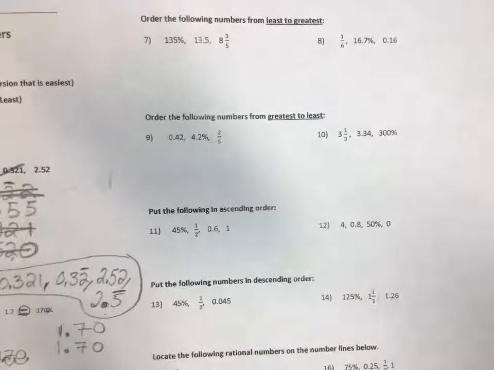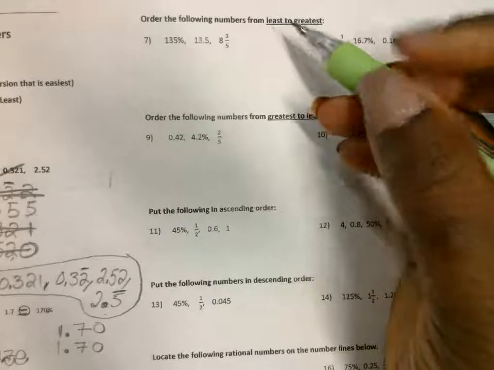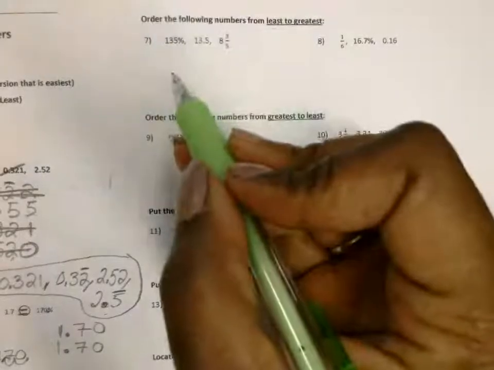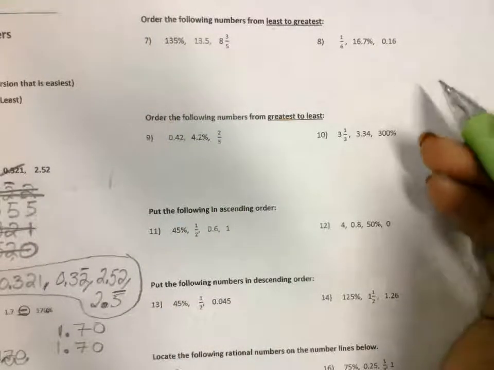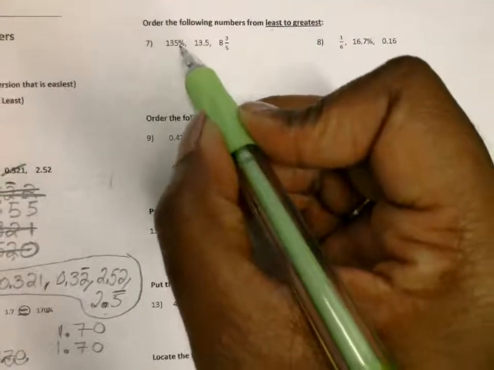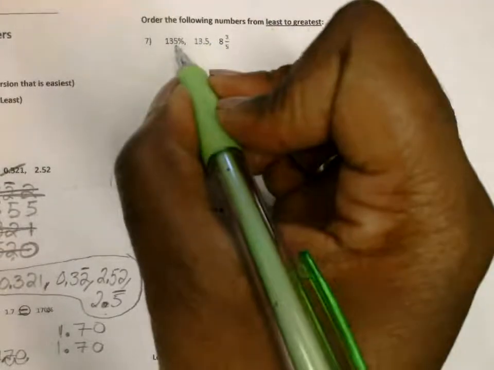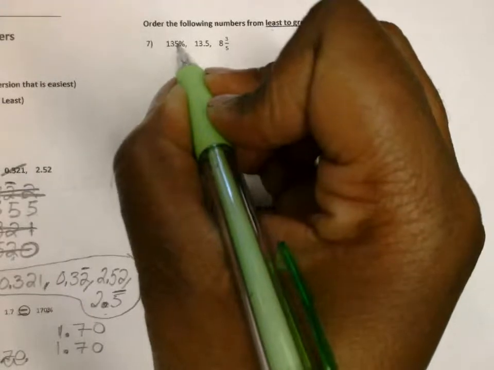We're putting the numbers in order from least to greatest. So we're going to convert all of these numbers to decimals. Please make sure that you have your calculator ready because I'm going to do this one. And then I want you to try the second one on your own. Okay? Ready? Let's convert a percent to a decimal. Remember, you locate that decimal. The decimal in this number, if you don't see it, is behind the last number, which is 5.